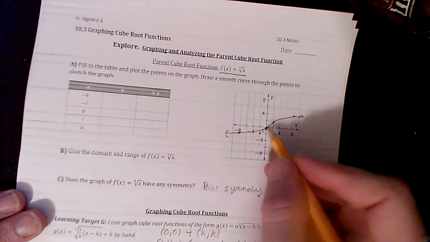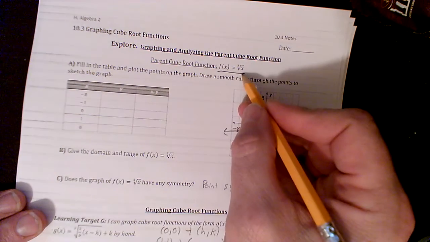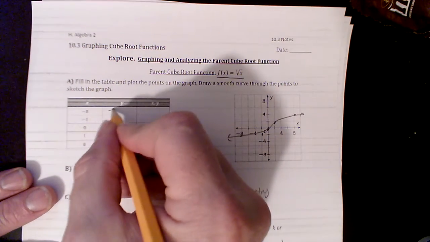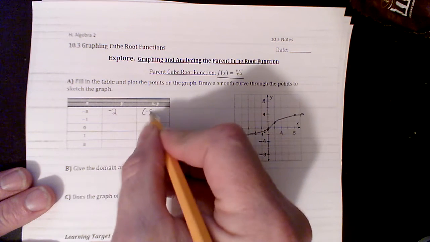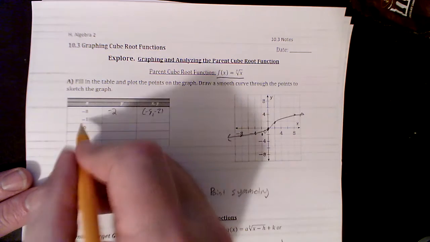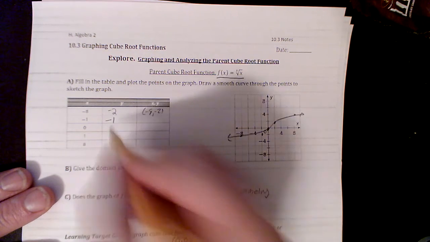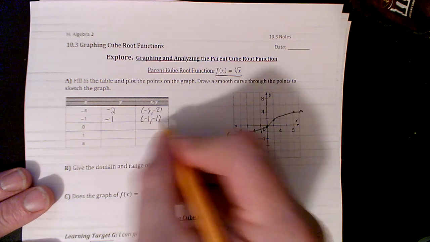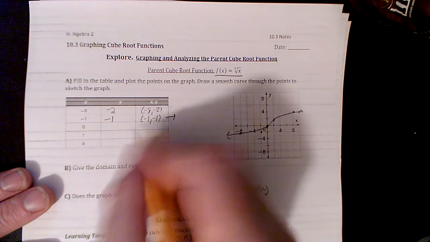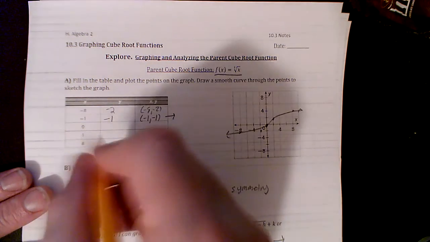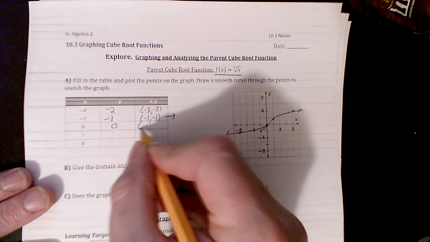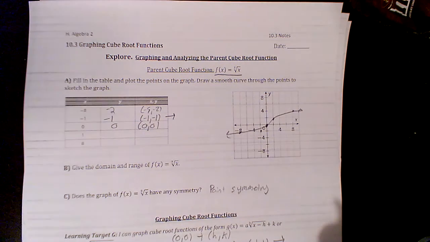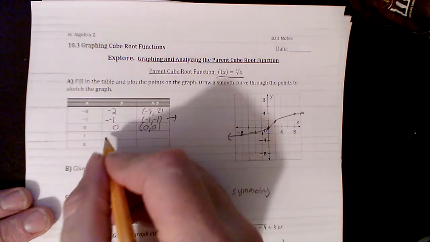So for instance, if I'm plugging in these x values into the cube root of x, I know the cube root of negative 8 is negative 2, giving me the point negative 8, negative 2. Cube root of negative 1, well, negative 1 multiplied by itself 3 times gives me negative 1. That gives me one of our critical points that we're going to use to graph: negative 1, negative 1. Cube root of 0 is 0, giving us what we're going to eventually call another critical point, but also the point of symmetry.